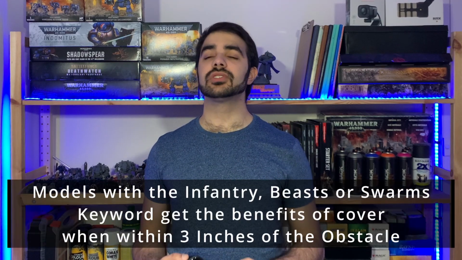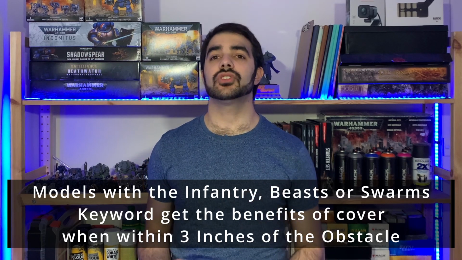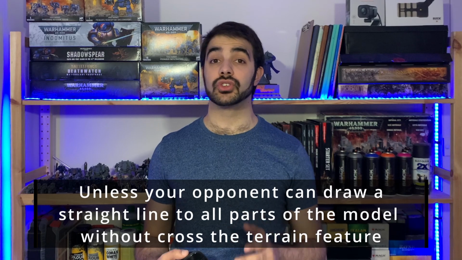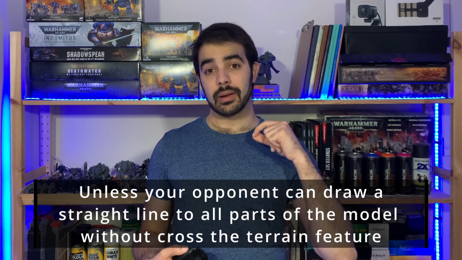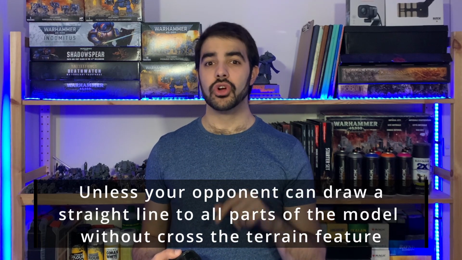Now, this is something a bit different for obstacles. If your models have the infantry, beasts, or swarms keyword within 3 inches of an obstacle, you do gain the benefits of cover unless your opponent can draw a line of sight, so drawing a 1mm line, from the attacking unit to all parts of the model without crossing the terrain feature. So it means that if you've got a guy that's, yes, within 3 inches of the obstacle, but is hanging out off the side and you can draw a line of sight, you don't get the benefits of cover for that model, but the other models behind it you still do.